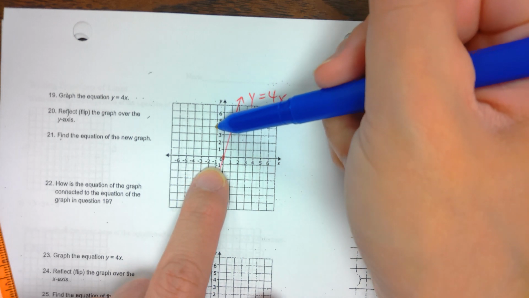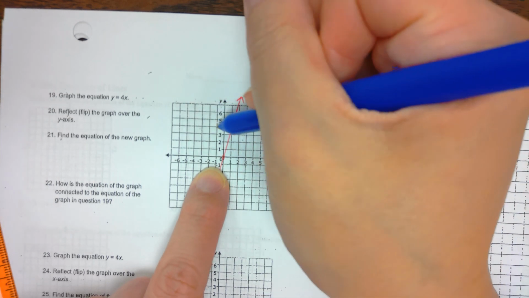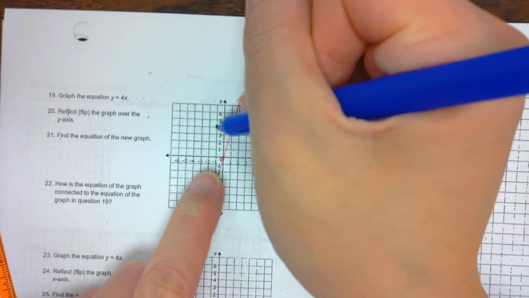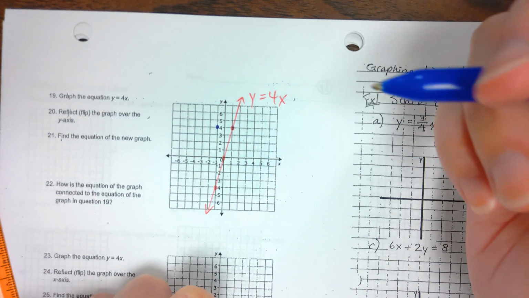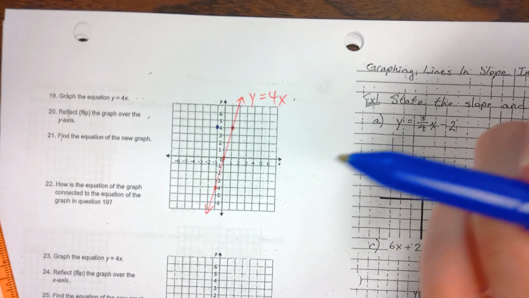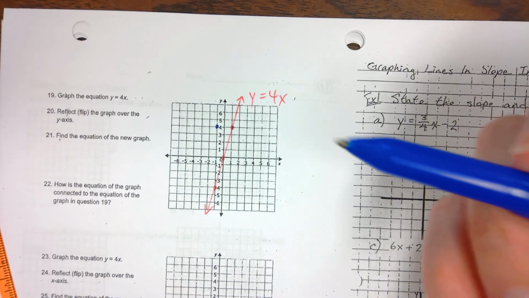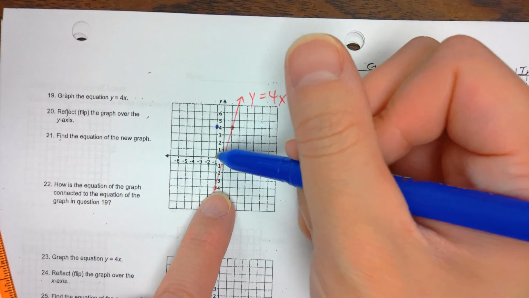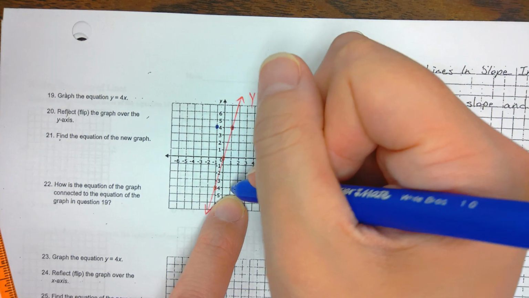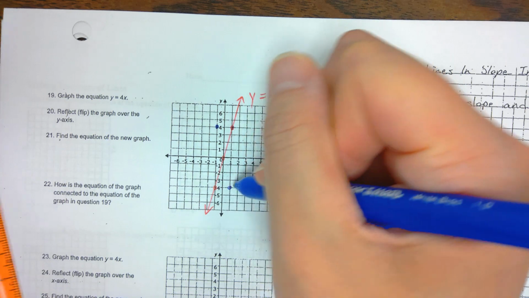So it's negative 1 and 4. Not over, but negative 1 comma 4. Right? Because we're not talking about slope, so it's not a fraction. It's a coordinate. Okay, same thing right here. So this one is at negative 1 and 4. When we flip it over, it goes to 1, negative 4.